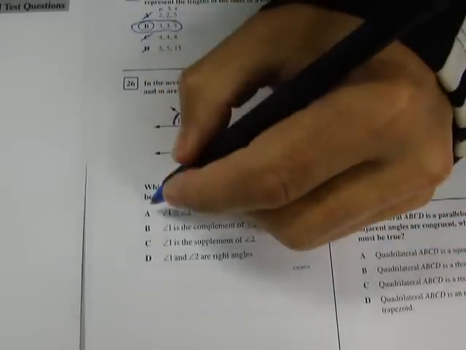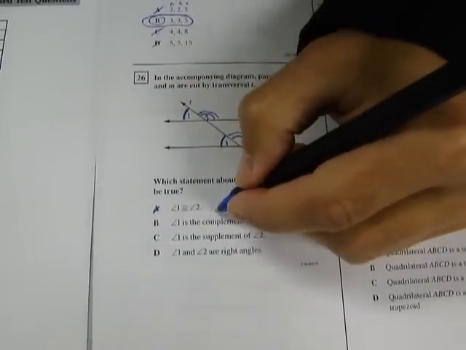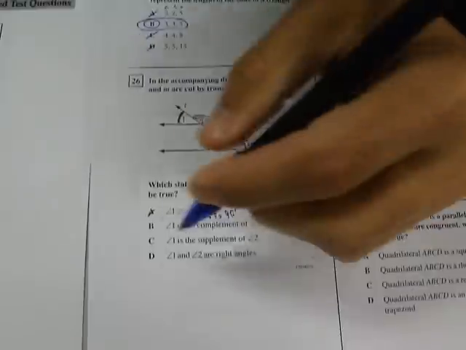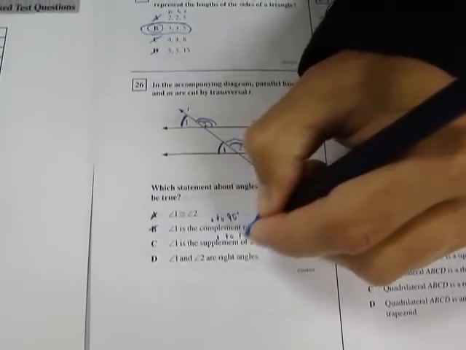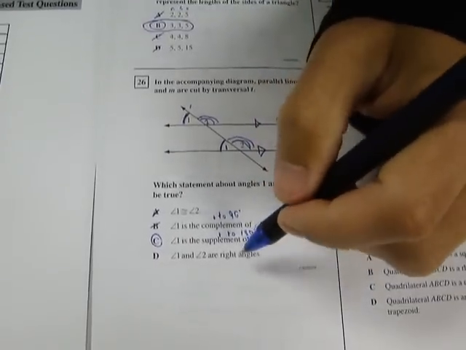That they are congruent? No, they're not congruent, or they're probably not congruent. That they're complements? Complements means they add to 90 degrees, so that's also not true. Supplement means they add to 180. That is the key word. That's what we're looking for, supplementary. And that they're right angles? They're probably not right angles, so that's not your answer. So it's definitely C.